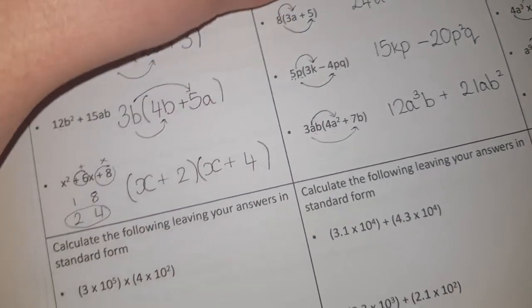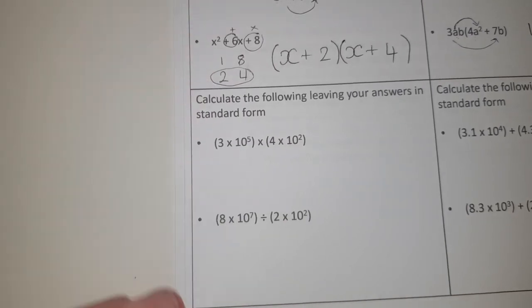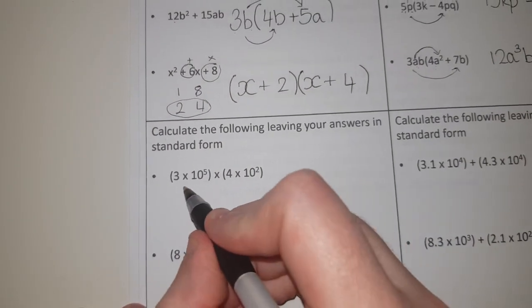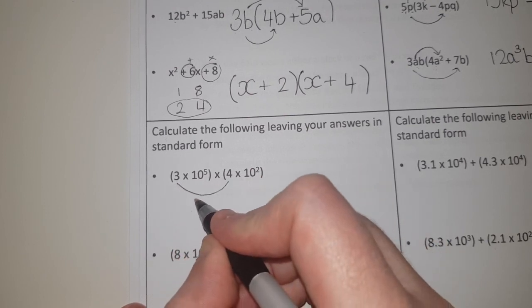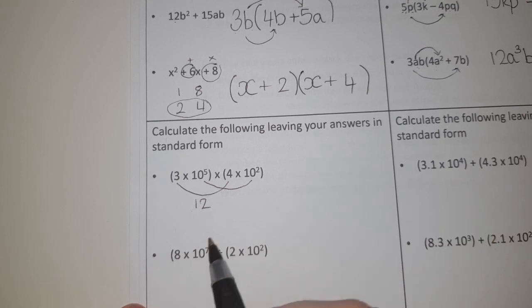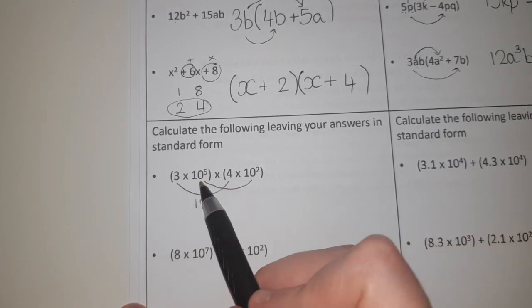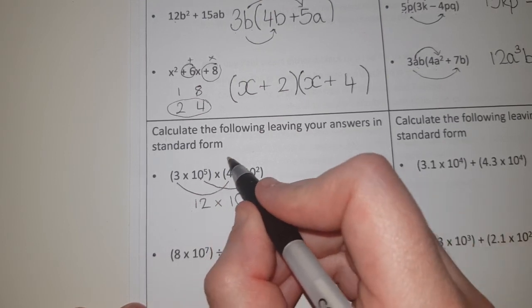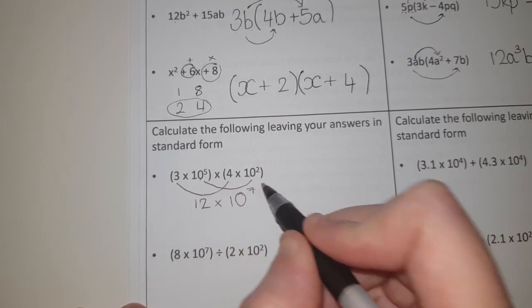Okay, so standard form questions. Right, remember, multiplying in standard form. Numbers in front get multiplied as normal. 3 times 4 is 12. 10 to the power of 5 times 10 to the power of 2. Now, just like we've done with indices a second ago, the 10s stay the same, so it's times 10. The powers you add, so 5 add 2 is 7.